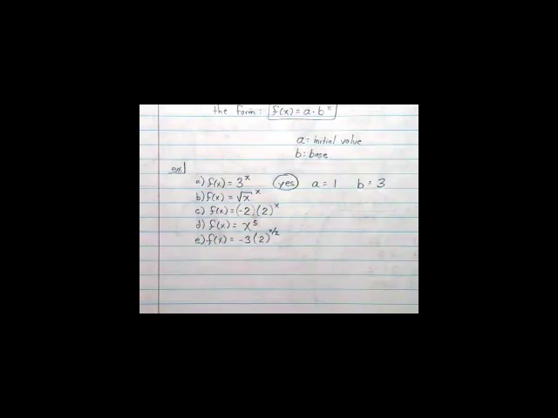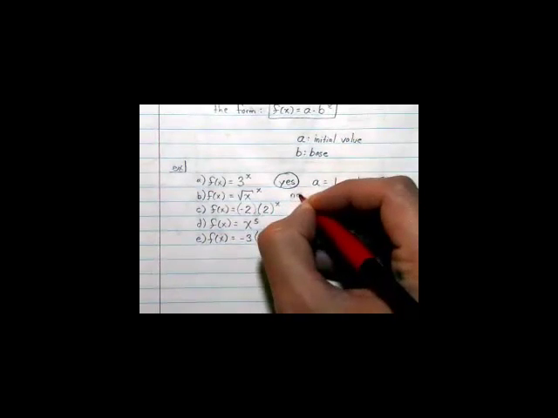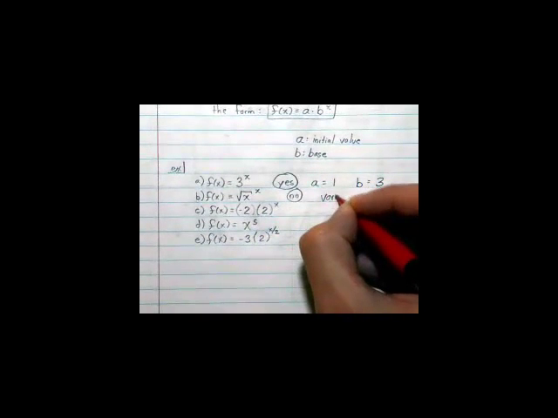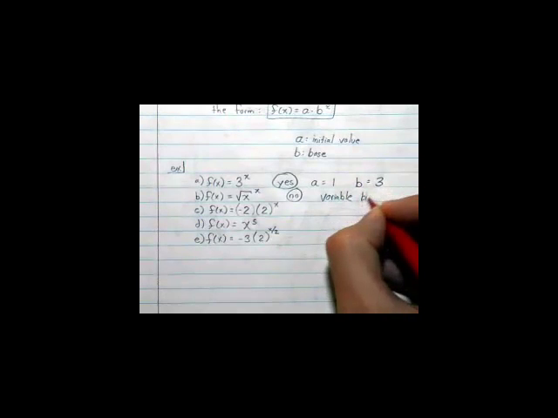Okay, what about the second one? Square root of x to the x. Is that exponential? Does it have an x in the exponent? Yeah, so that seems to be okay. But it's not. What's wrong with it? x is also in the base. And the base is supposed to be a what? Just a number. Yeah, so the base cannot be variable. So this is no, and the reason is it's a variable base. Base has to just be a number. Okay.